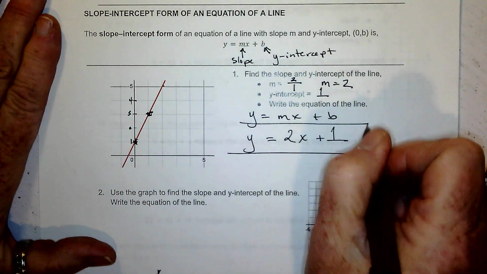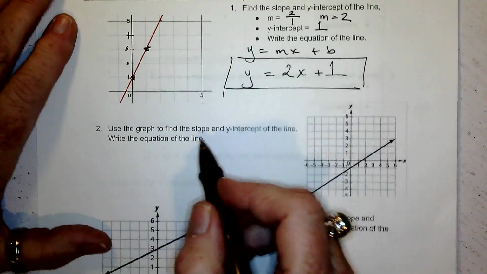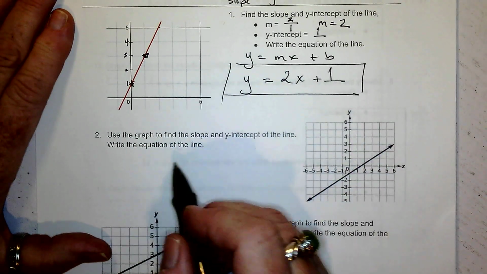There's my equation of the line. All right, let's go to the next one. Use the graph to find the slope and y-intercept of the line. Write the equation of the line.